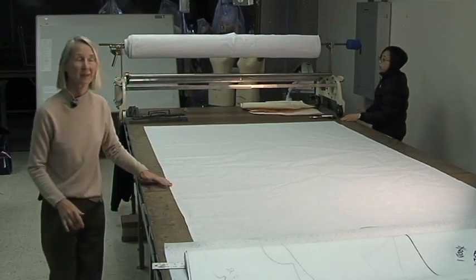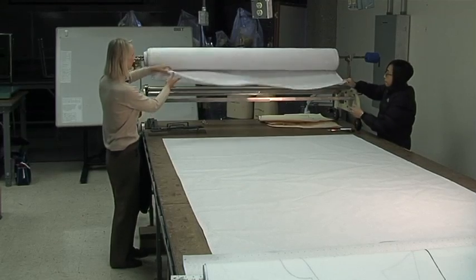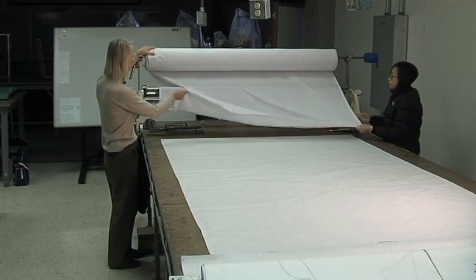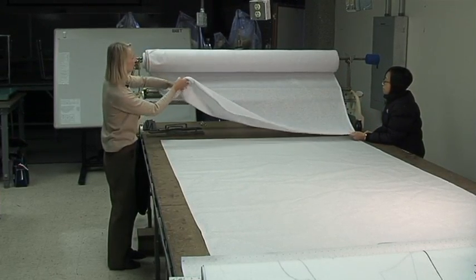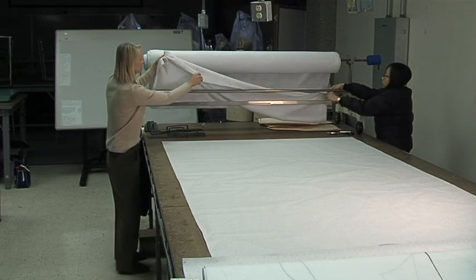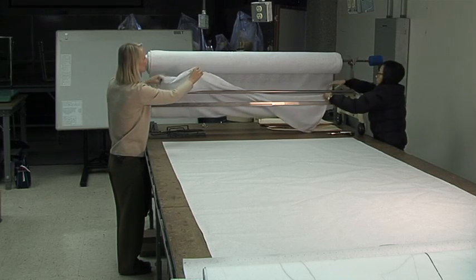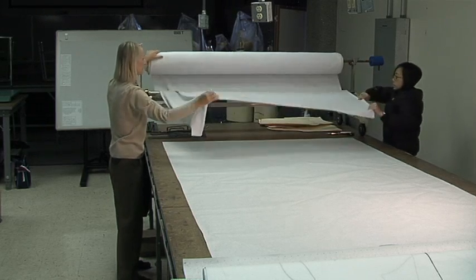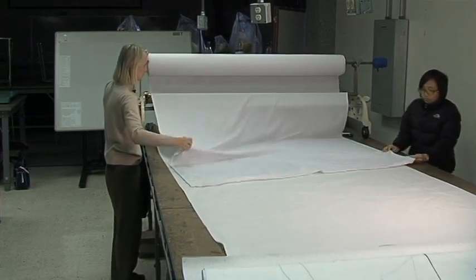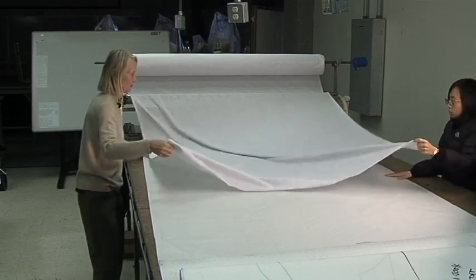Okay. This is a manual spreading machine, and the fabric bale is on top of it, and then underneath and on top. And then from this we spread out the first layer.